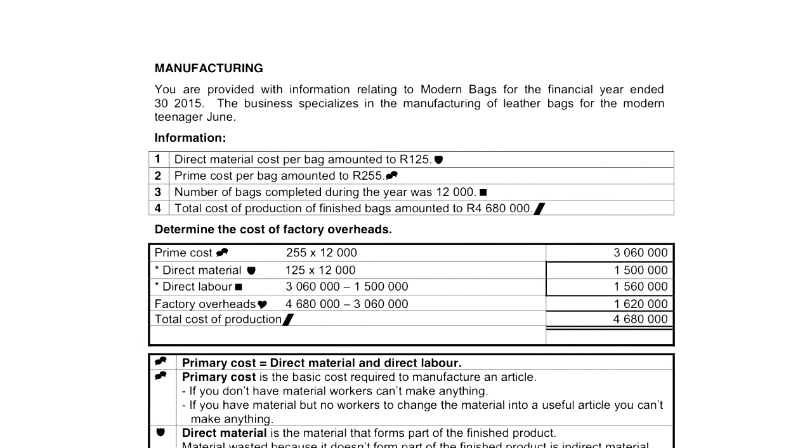Good morning. We will pay attention to manufacturing today, and we will concentrate on the factory overheads. If we look at the information, the direct material cost is 125 Rand per bag. The primary cost is 255 Rand. And the number of bags completed during the year was 12,000.